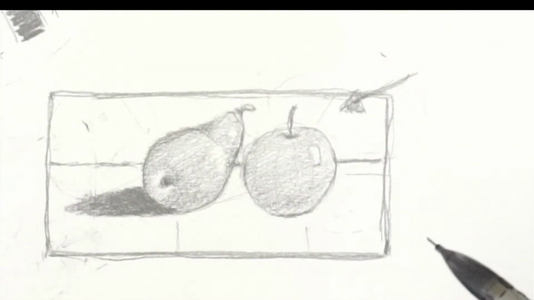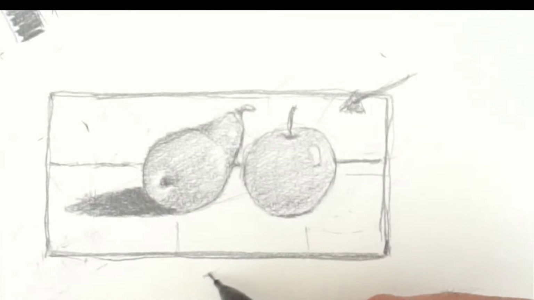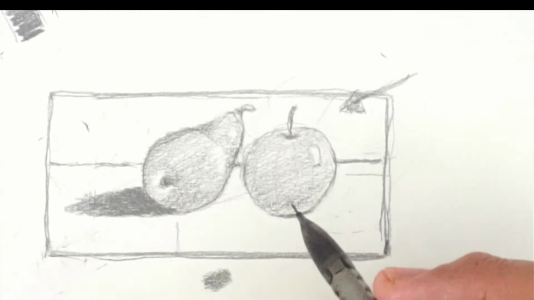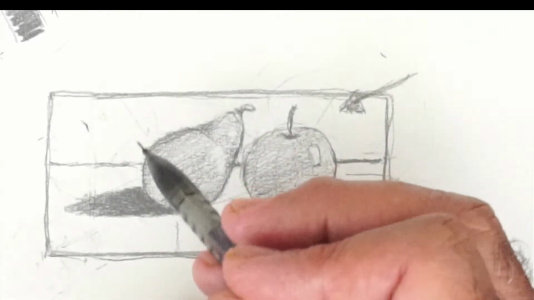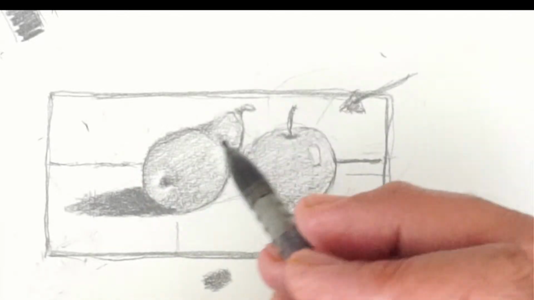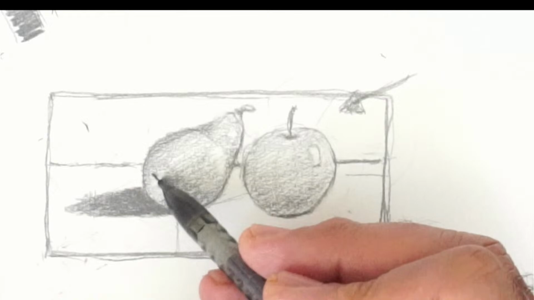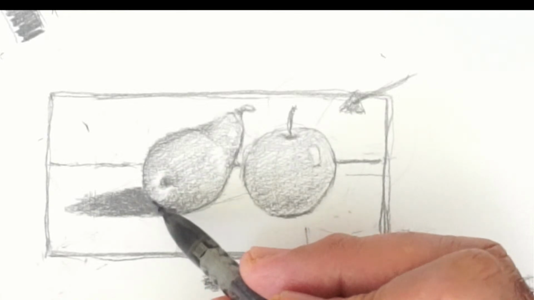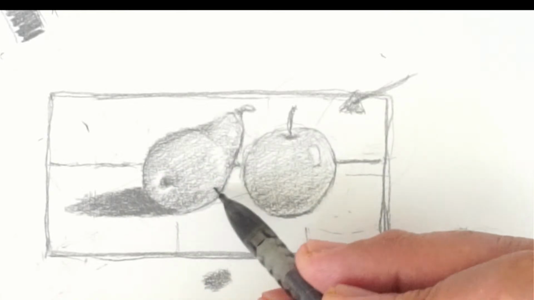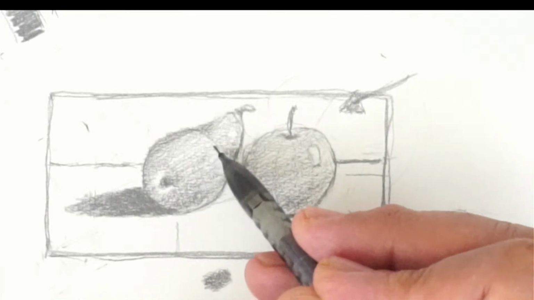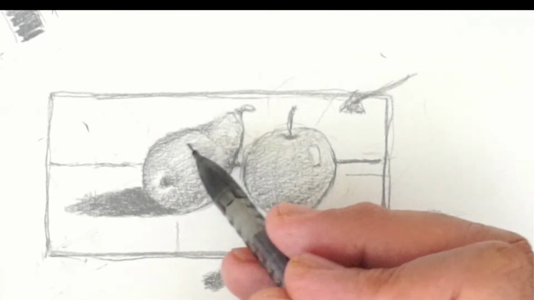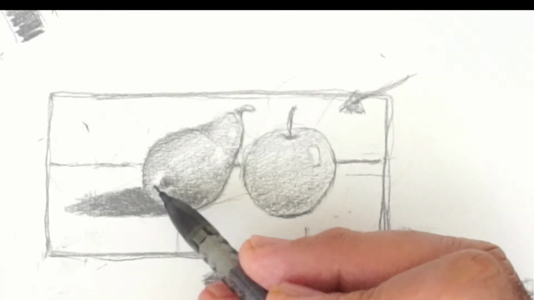Basically, I'm layering up. I put a light layer, then I put another dark layer, then I put another dark layer. What I could do here is just finish it up in one layer, like make it dark quickly. But just because of the class purpose, I don't want you to get confused. So I keep layering it up. I put another layer now, as you can see on the pear.